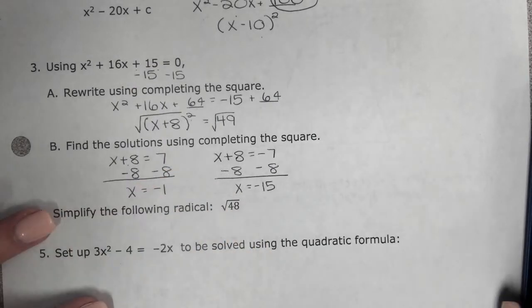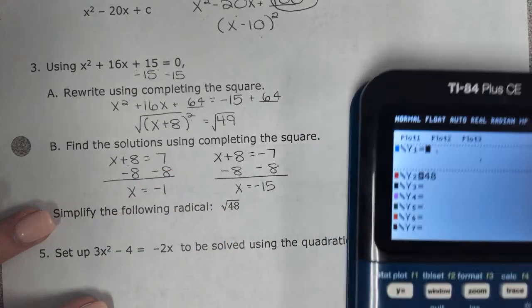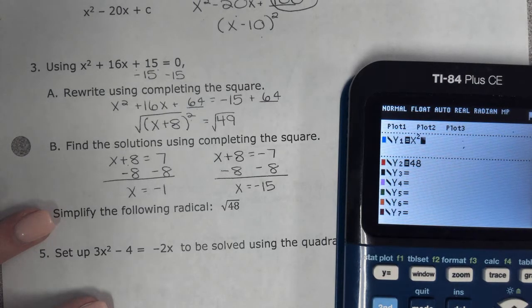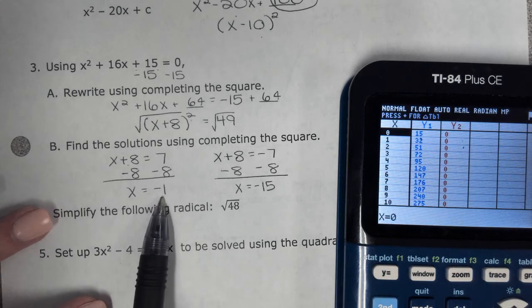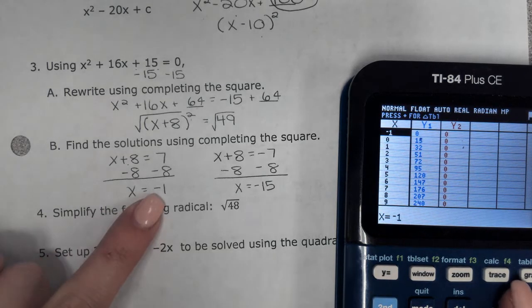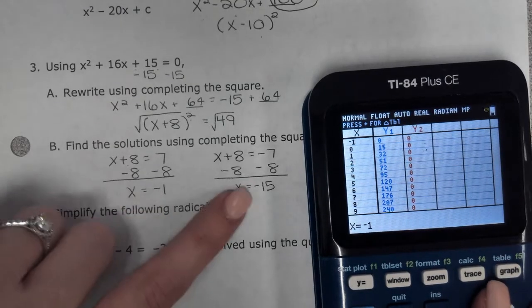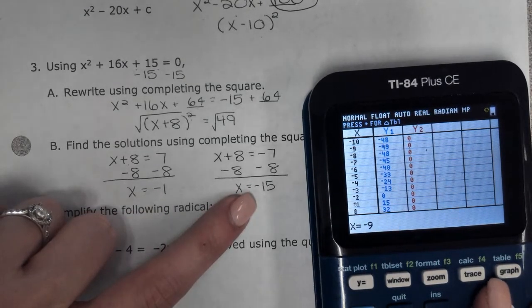Now, if this had been your test, you could have found the answer just using your calculator. Again, left side y1. So I could have done x squared plus 16x plus 15. Right side y2, so 0. And according to what I said, they should be the same at negative 1. Yep. And they should be the same at negative 15. Yep.